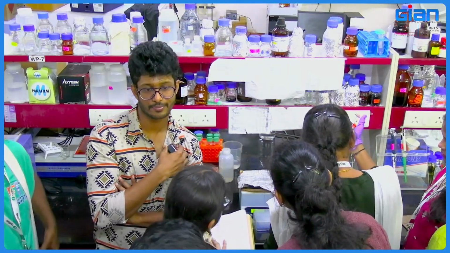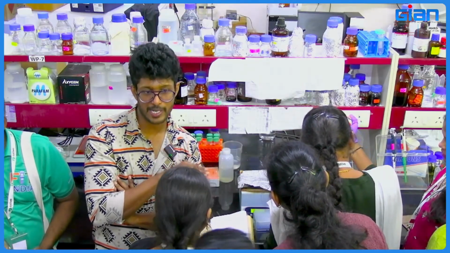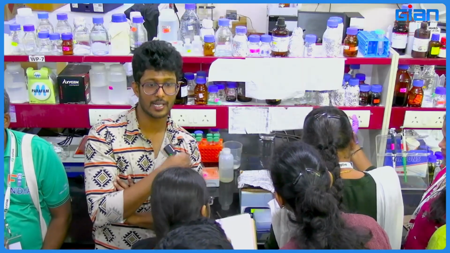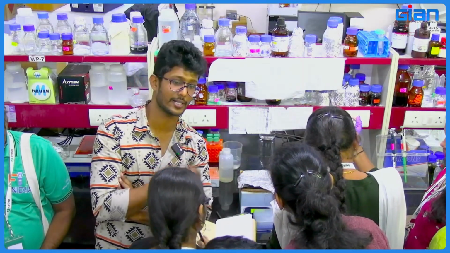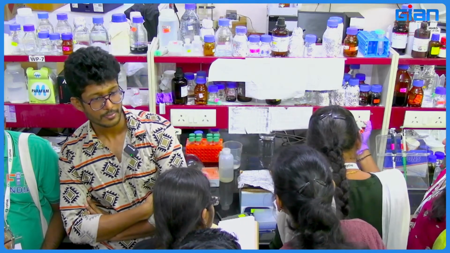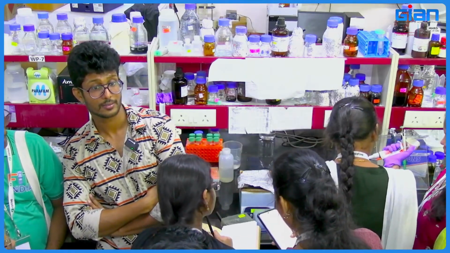And after this, we will do plating. Finally, we will be plating it on ampicillin plate, and we'll keep it overnight. Tomorrow morning, you can see the colonies. One day it takes to form the colonies. These colonies, what do we do?